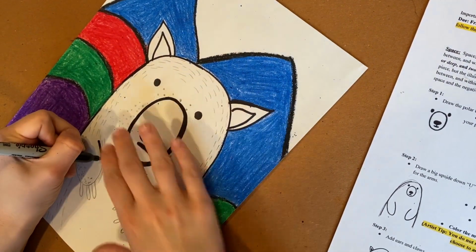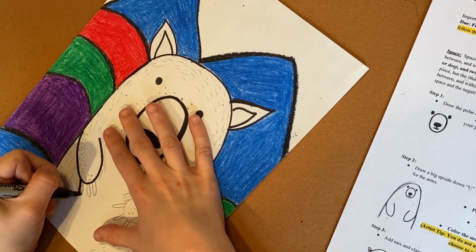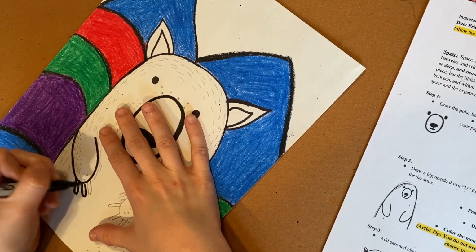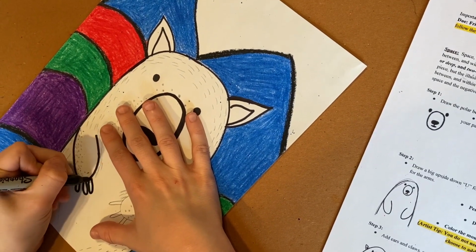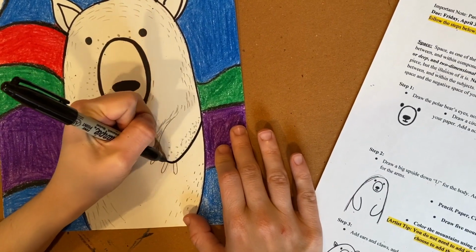And the arms. And the hands. And outline the other arm.